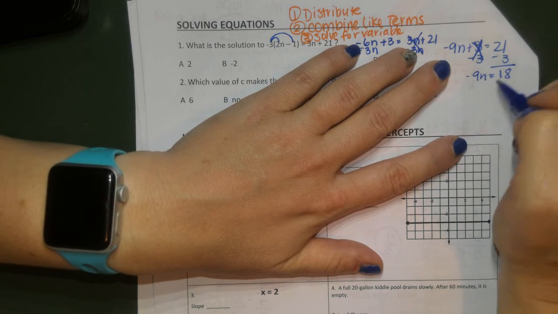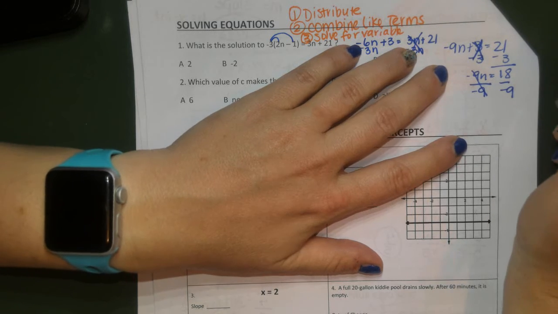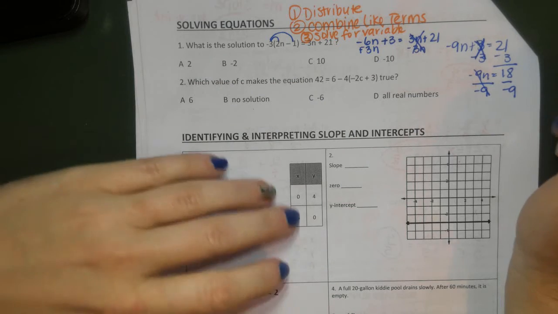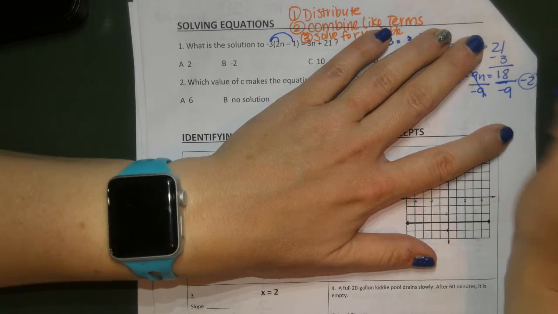And what's left to do here? Divide. And you get n equals what? 18 divided by -9 is -2. Alright, so B.